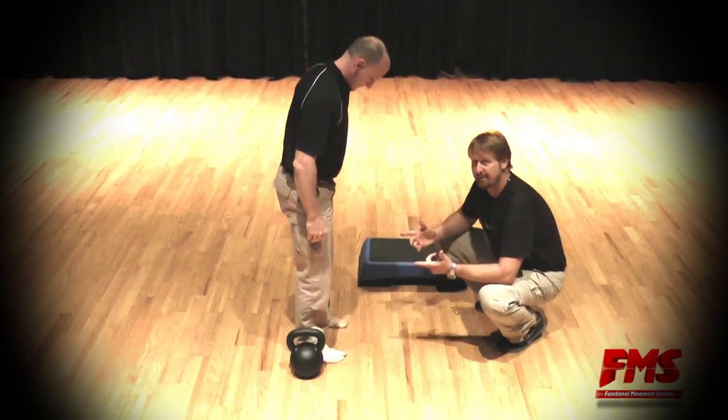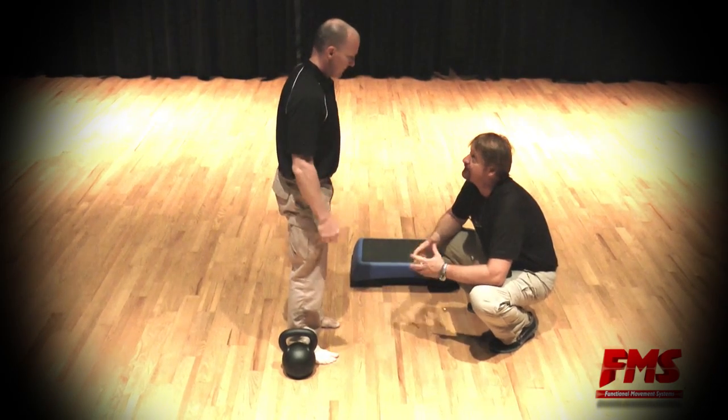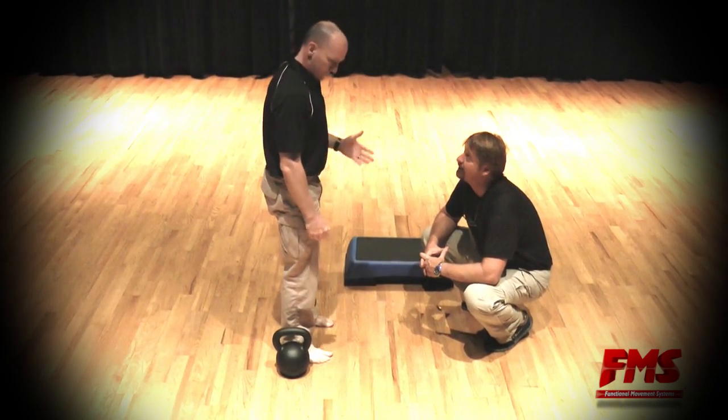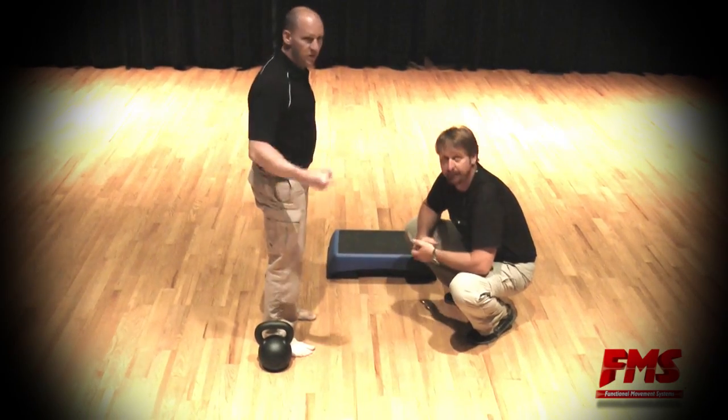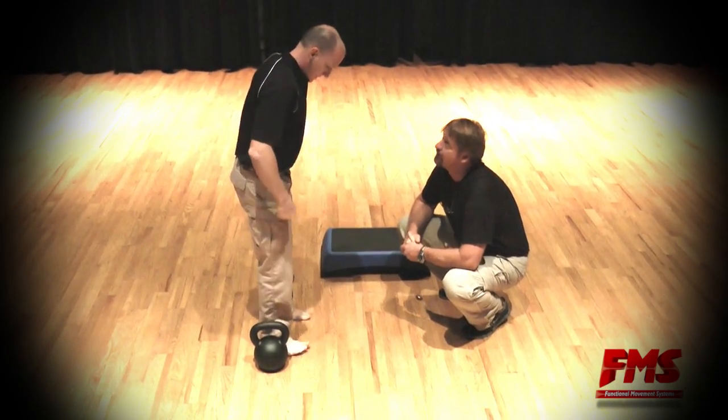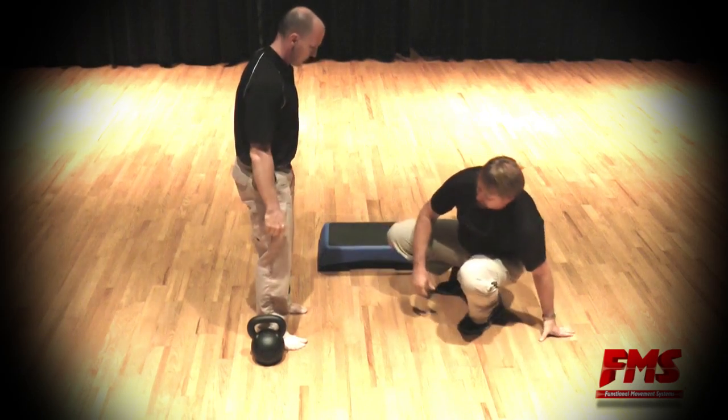One thing I noticed maybe on this one, he got a little bit deeper than the sumo style, because with your feet together, you're a little bit taller. So, you have to sit back more. Suitcase. All right. I'll just do this side.